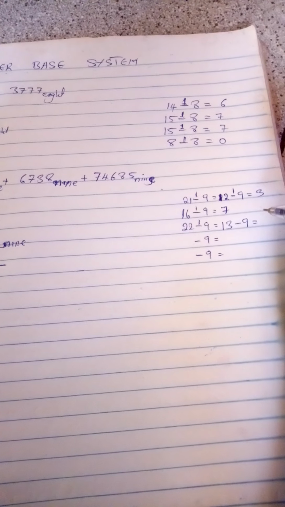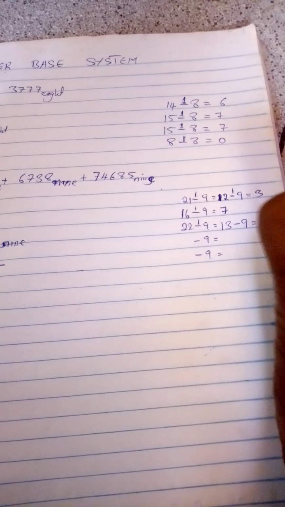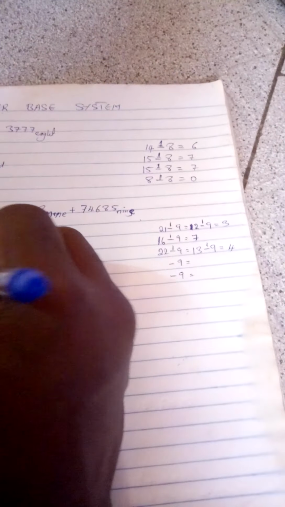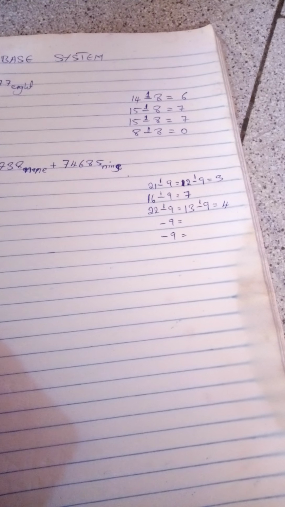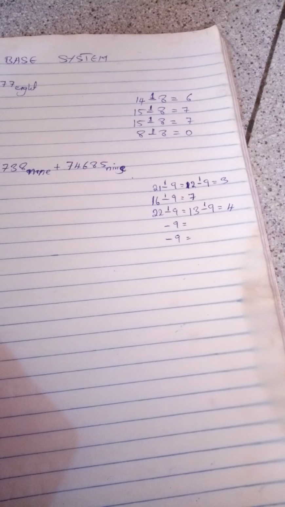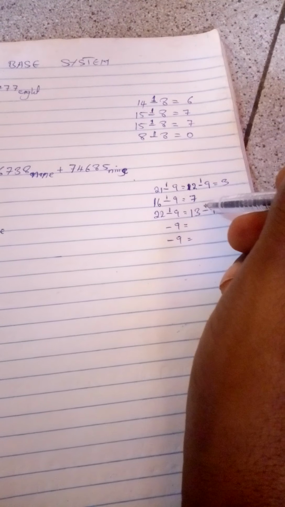Okay, then 13 minus 9 is what? 4, right? 2 remainder now. We have 4 here with 2 remainder. Are we there now? Come down to the fourth one. 4 plus 6 is 10. 10 plus 5 is what? 15. 15 plus 2, which is this 2 remainder, is what?